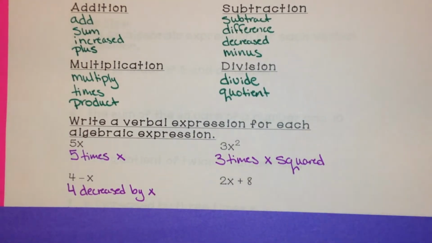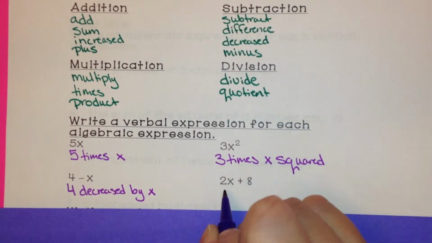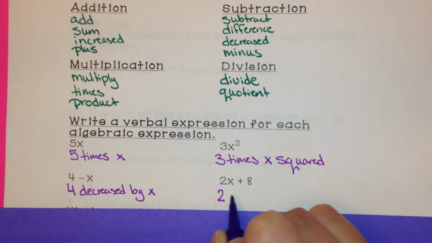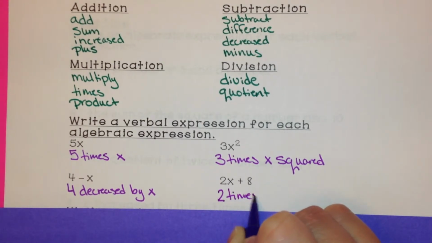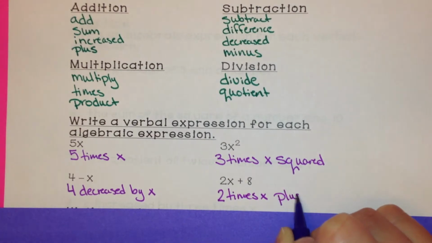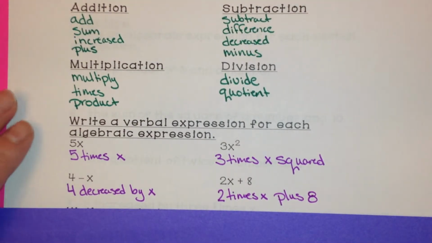If you want to put 4 minus x, you can. All right, this one, we have 2 times x increased by 8, or 2 times x plus 8. 2 times a number plus 8. So I'm going to put 2 times x, how about plus 8? So there are a number of different ways that you could write it.